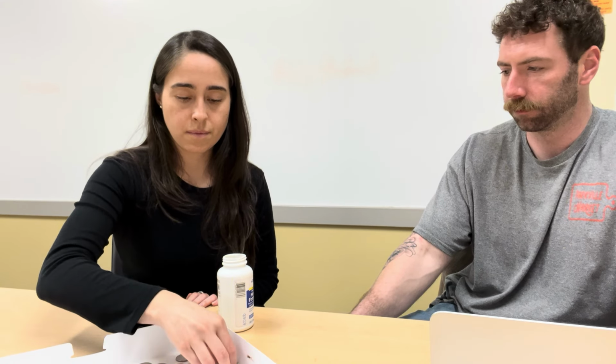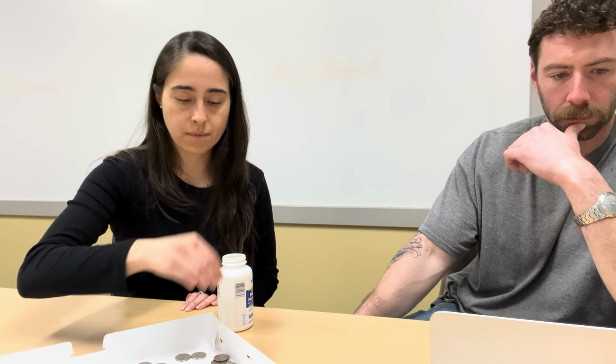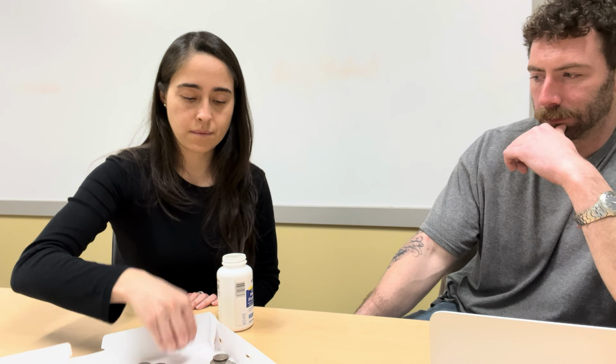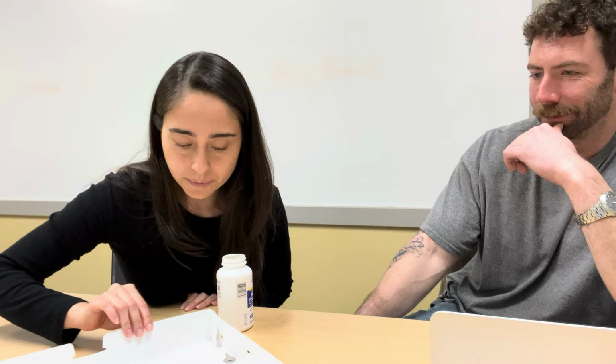You can begin, whatever pace you want. I'm assessing fine motor precision, grasp patterns, and speed. Okay. Well done, perfect. Excellent.